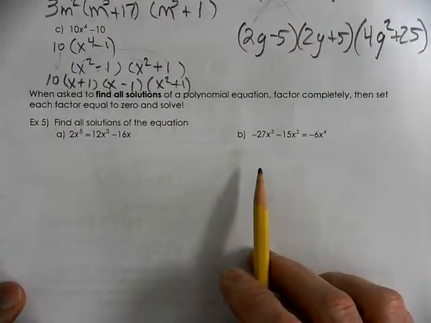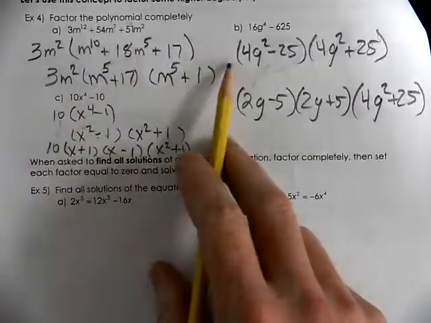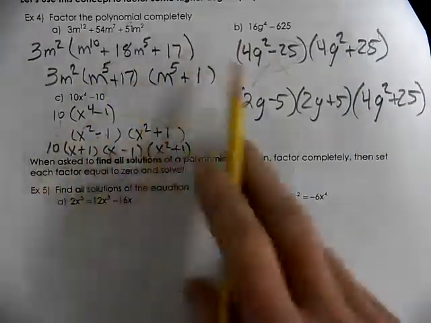We'll pick up on these on the next video when we talk about solving. None of these were solving. These were all factoring. So we've done all the factoring.